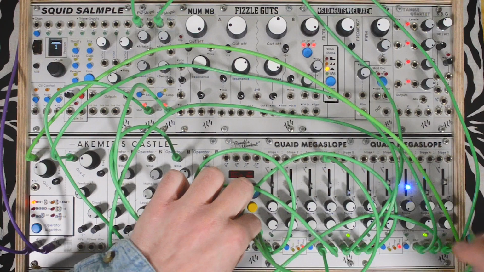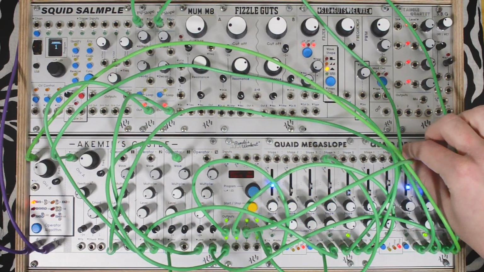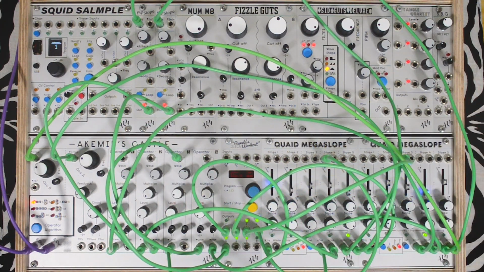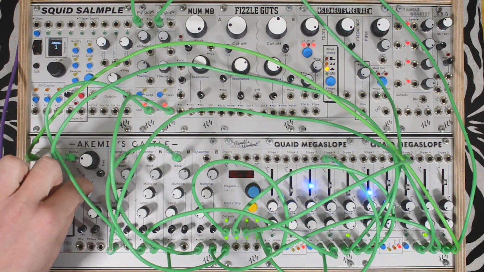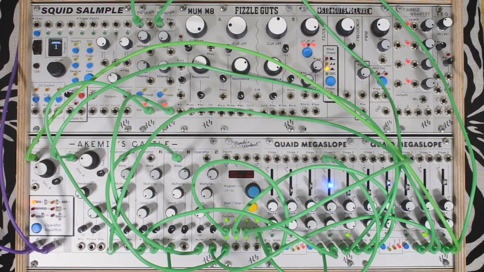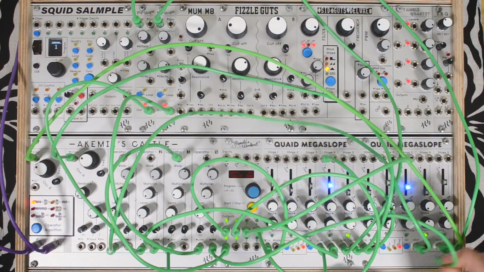Let's add another LFO to the second sequencer. Now let's map the second sequence to the feedback of oscillator A.